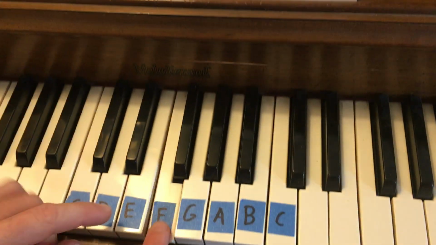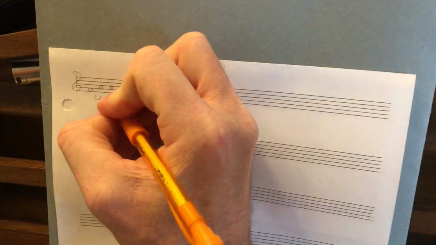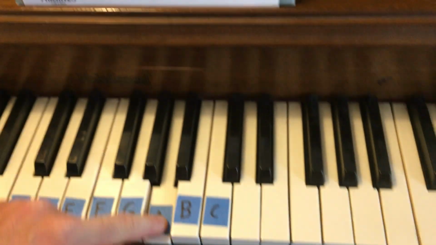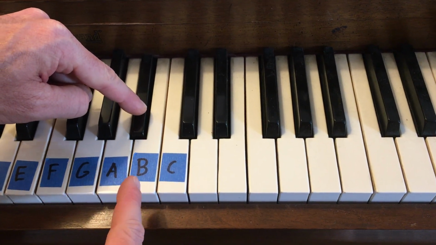So here we go. From F, a whole step up is G, skip the black key. Great. From G, whole step up, skip the black key, is A. And I put that up there. And now we need a half step. Half step is the immediate next note, which in this case is a black key. B is the next letter of the alphabet.